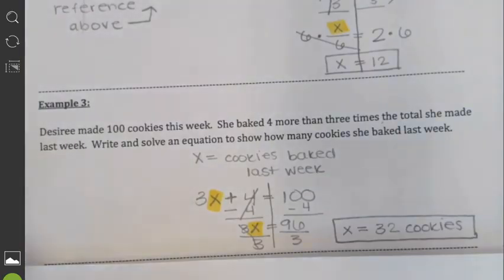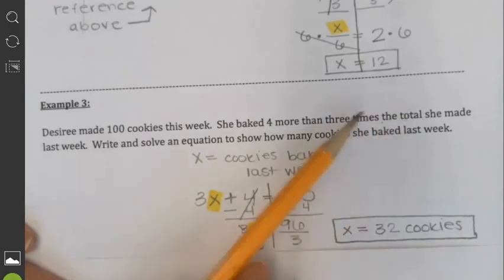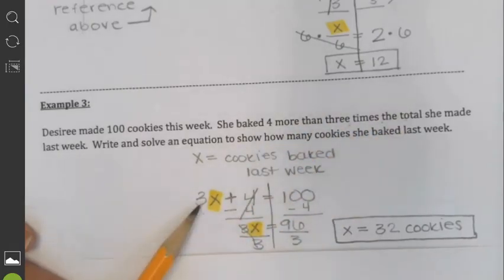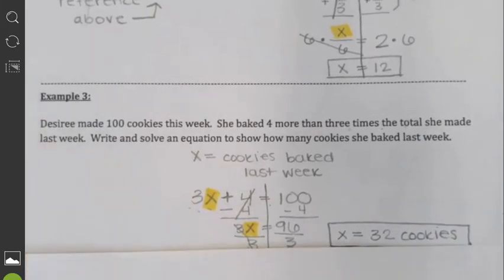Let's check to make sure this makes sense. 32 times 3, 3 times the total. 32 times 3 is 96, plus 4 is 100. We're happy with that answer. And that is how you solve two-step equations.